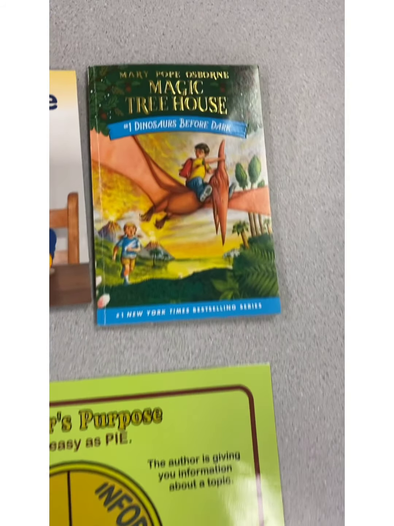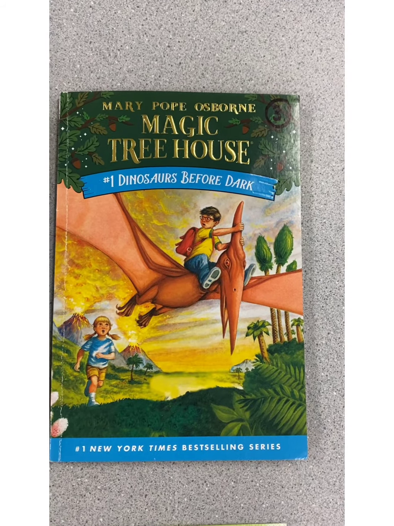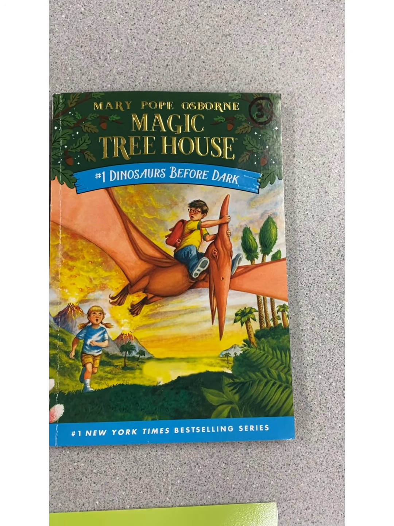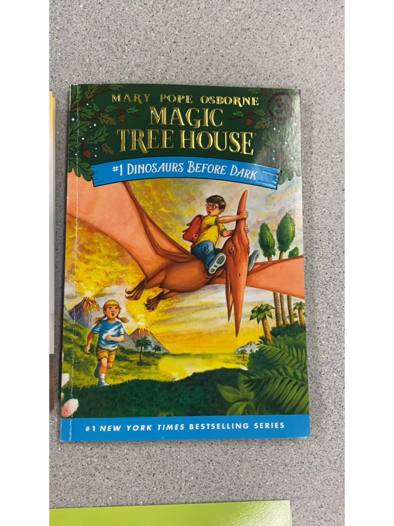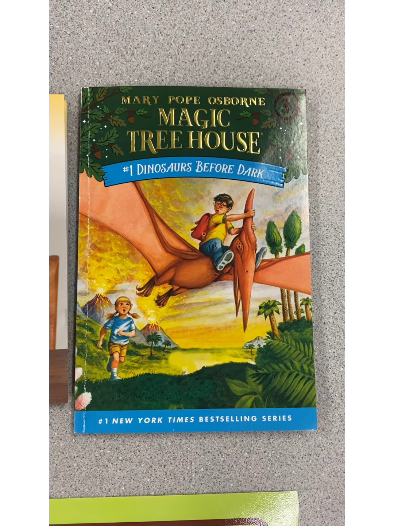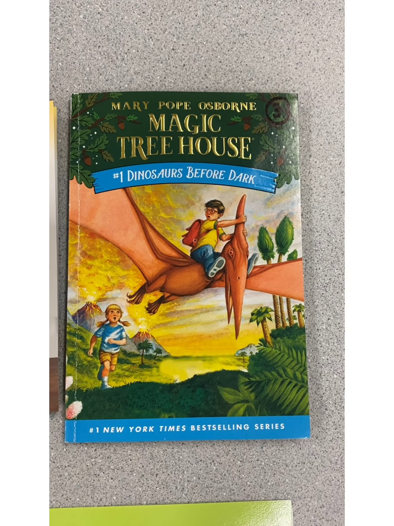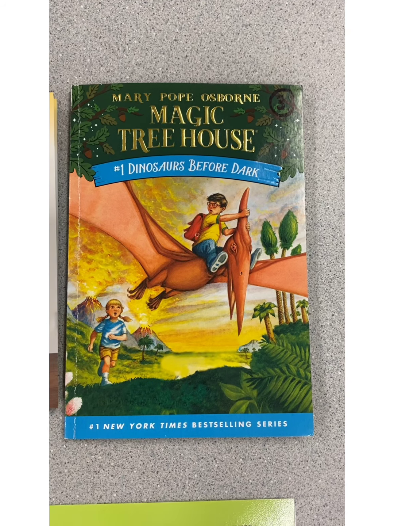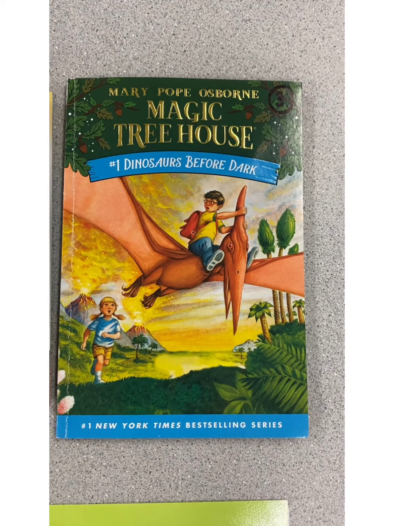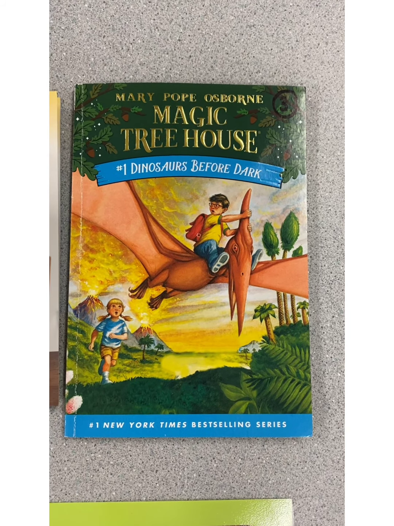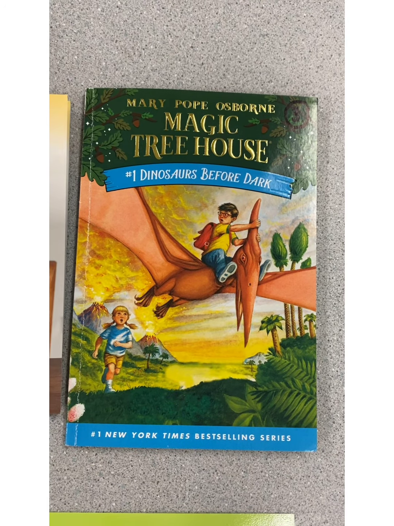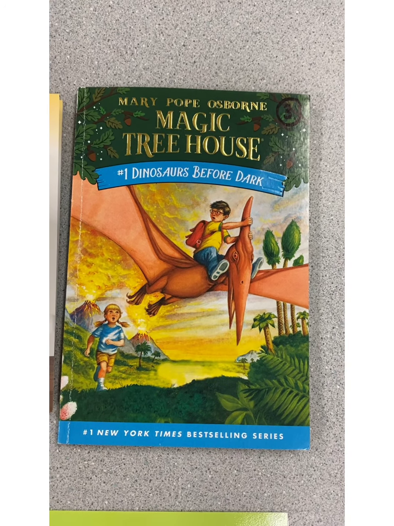Then here's another book called The Magic Treehouse, Dinosaurs Before Dark. If you look at this book, it does not have a photograph. The picture is drawn. And there's a kid on top of a flying dinosaur. Do you think something like this really happens? Do you think this is a real story? Or is the story made up? Okay, because dinosaurs don't exist anymore, and you won't see any kids flying on a dinosaur. So the story's make believe.